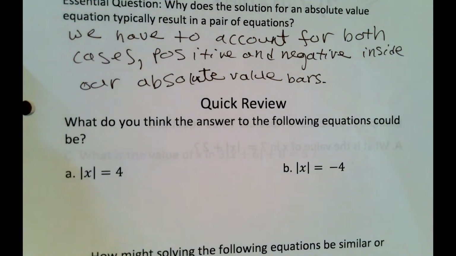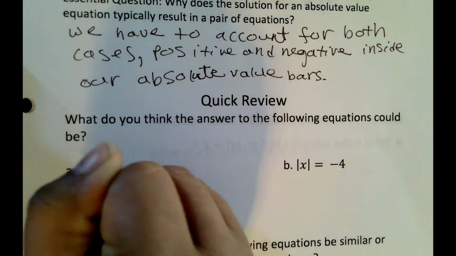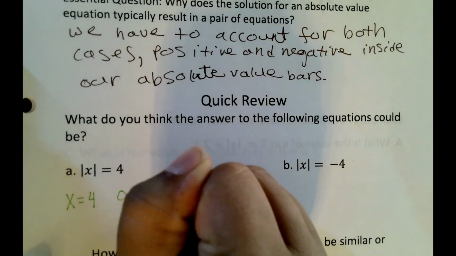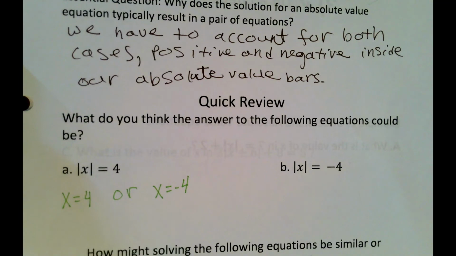If we have the absolute value of x equals 4, what could it be? Well, we know that it could be 4, or it could be negative 4. Because if we were to plug in a 4, we would get 4. If we were to plug in a negative 4, we would get 4, because the absolute value of both of those numbers gives us that.